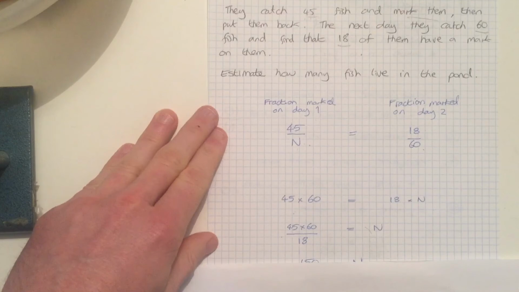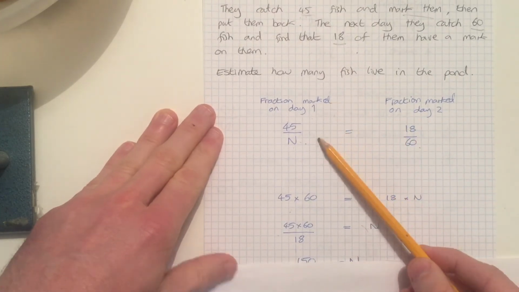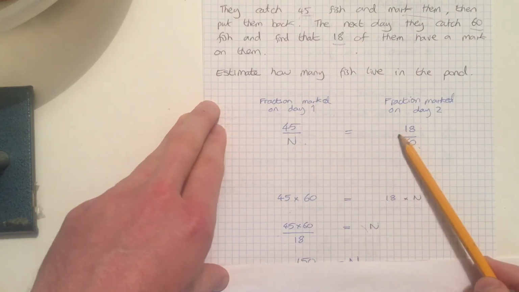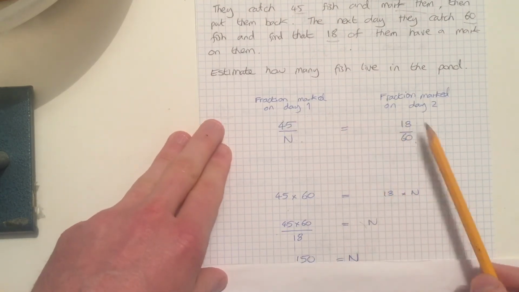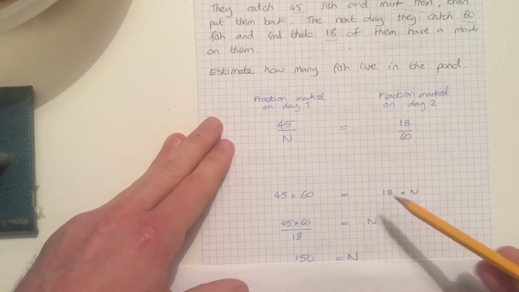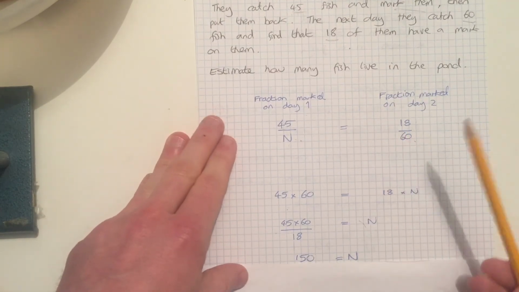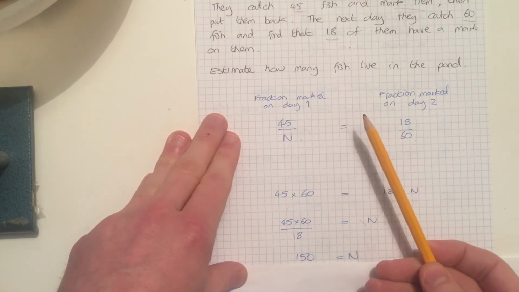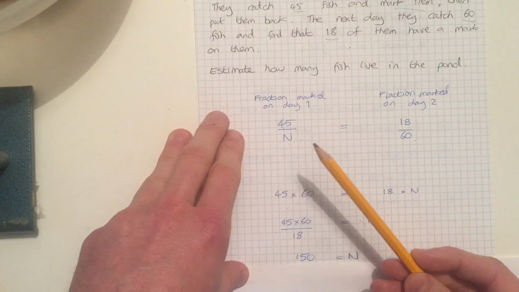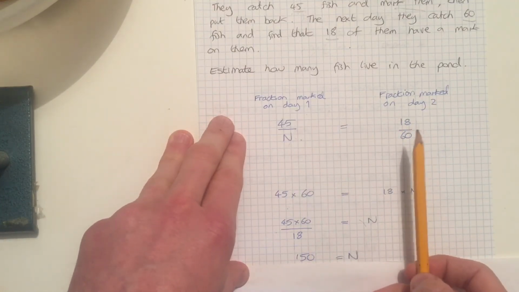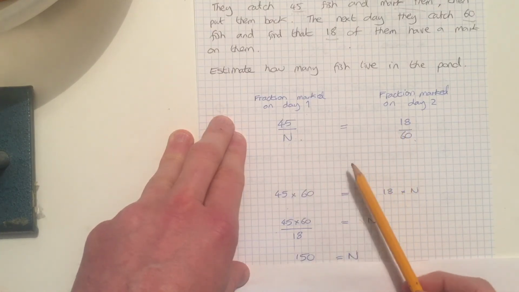Now, like I said, when I'm saying that nothing has changed to the proportion of fish overnight from day 1 to day 2, I'm assuming that these proportions are the same. And they might not be. For example, some new fish might have been born overnight. That's going to change the total size of the population, which might mean that the proportions would change.